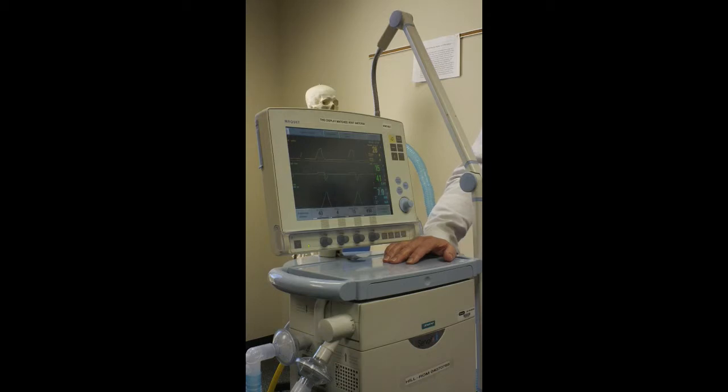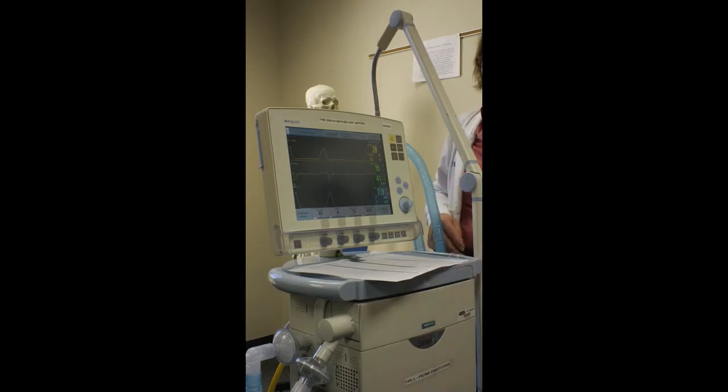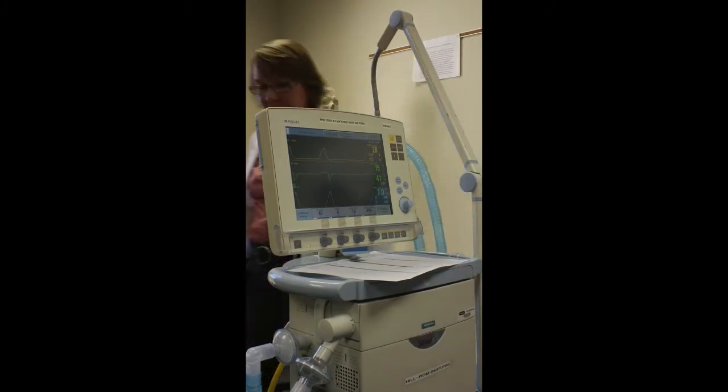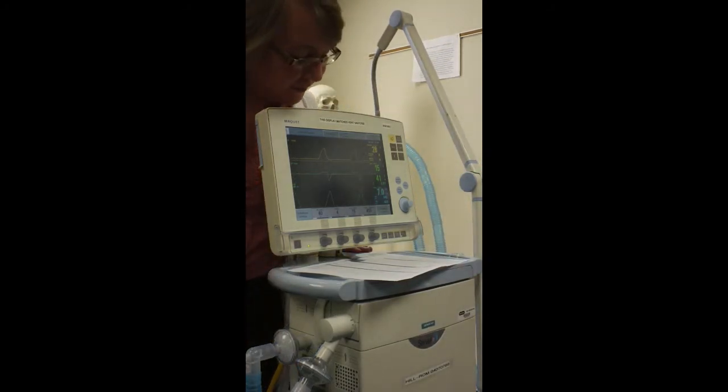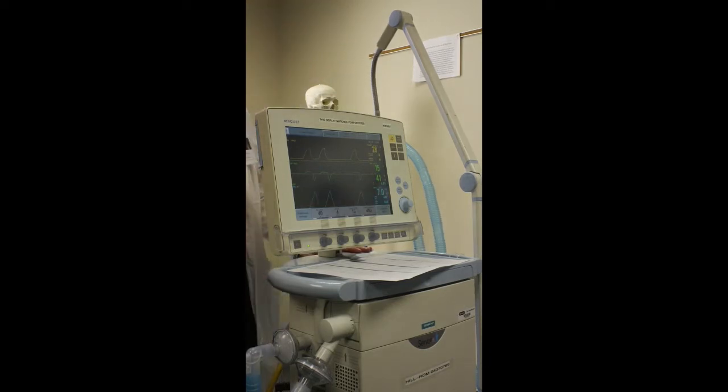Tidal volume. This tidal volume, we want exhaled tidal volume. Some vents measure inhaled and exhaled. Most just measure exhaled. Now this is one thing that's important to understand. When you deliver a breath, what's our tidal volume set right now at? 450. So here's our inspiratory, right here at the machine. 450 should be coming out.